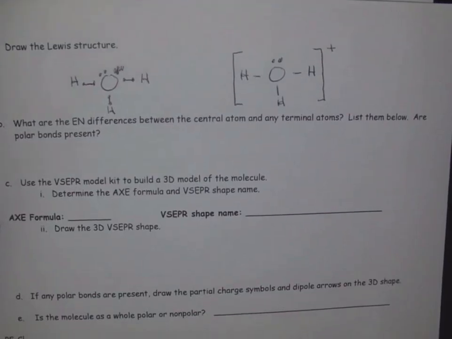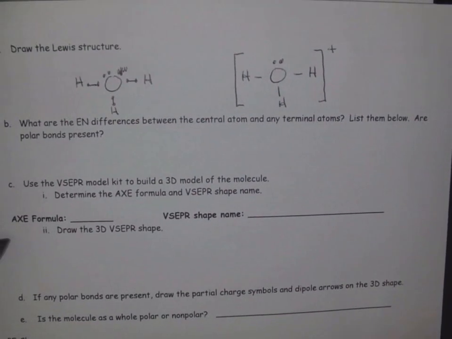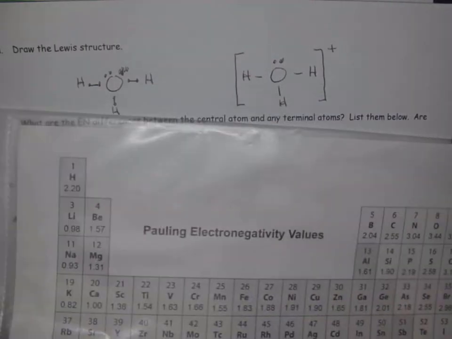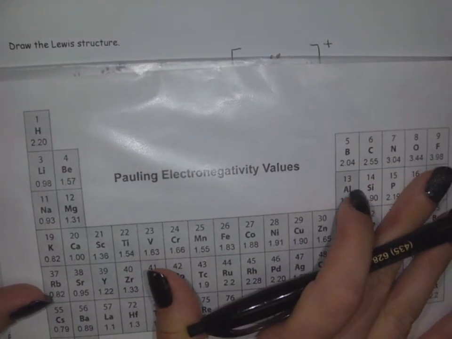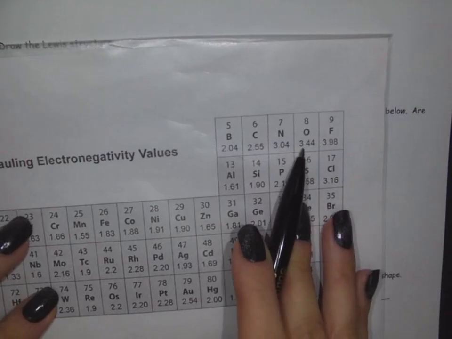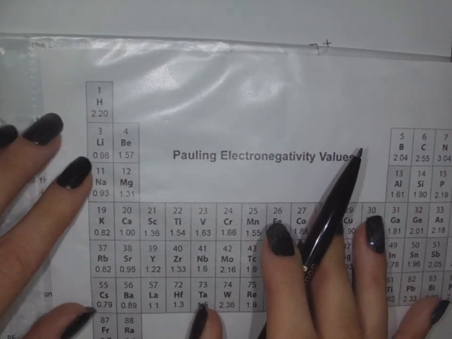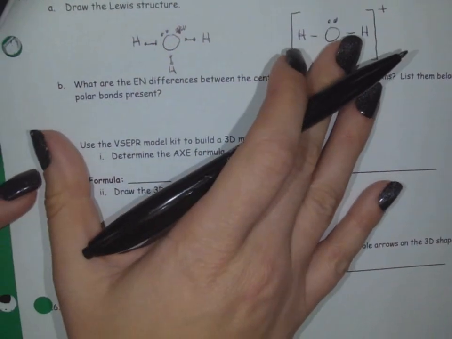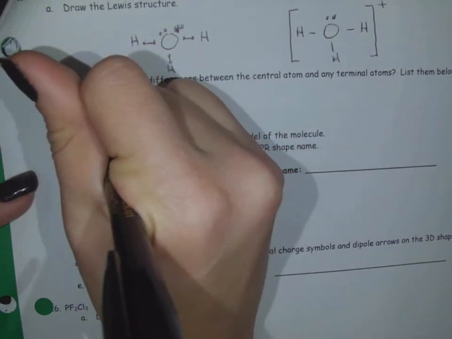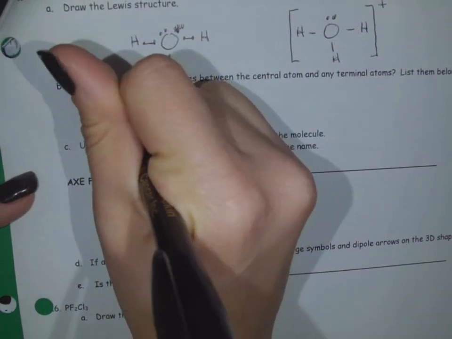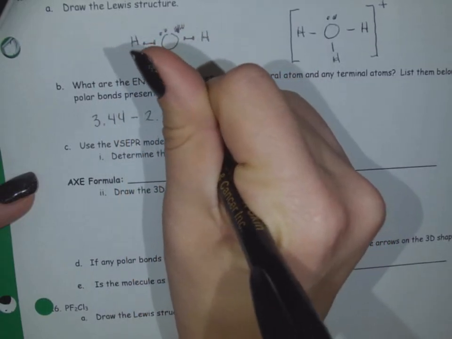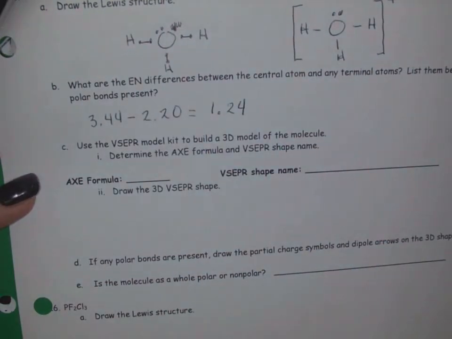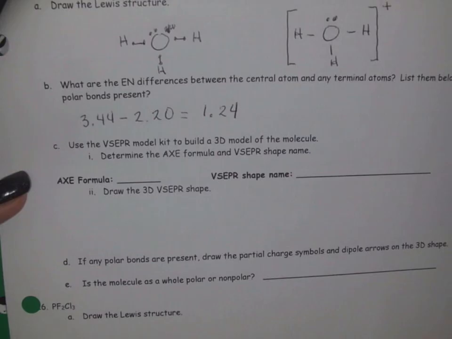Step 2 is doing the electronegativity difference between the central atom and any outside or terminal atoms. So we're talking about oxygen and hydrogen. We're going to look at your electronegativity table, and you'll get these on the quiz. Oxygen has an electronegativity of 3.44, and hydrogen is 2.20. I'm always going to do the bigger one minus the smaller one. So 3.44 minus 2.20 is 1.24.